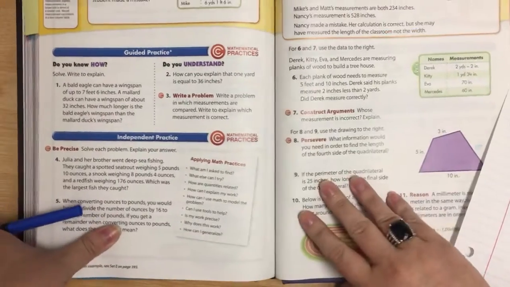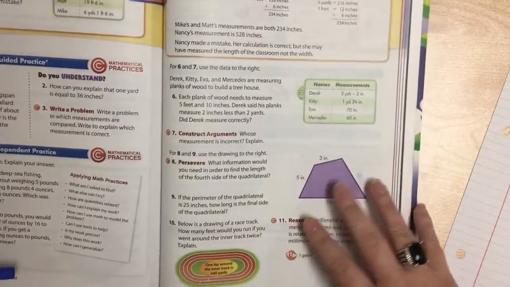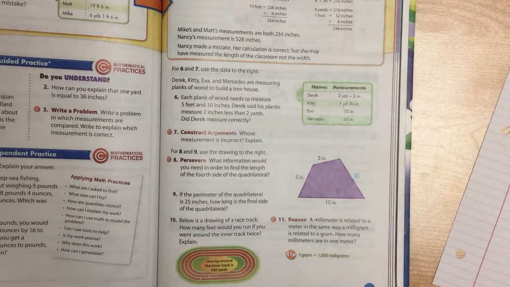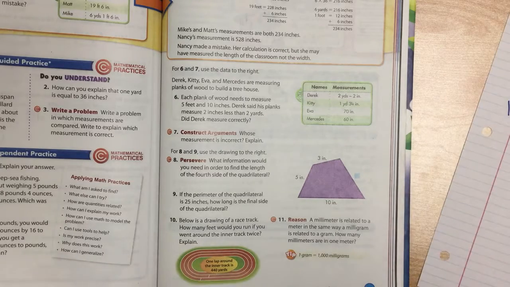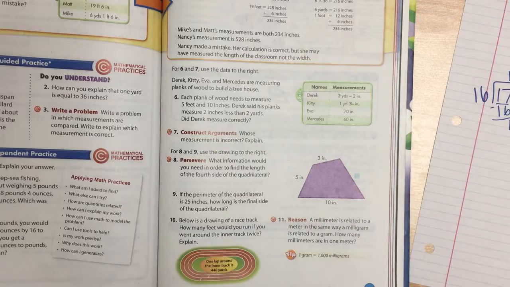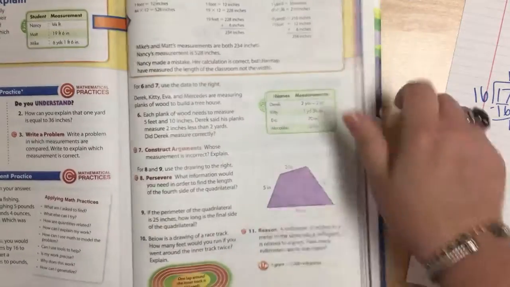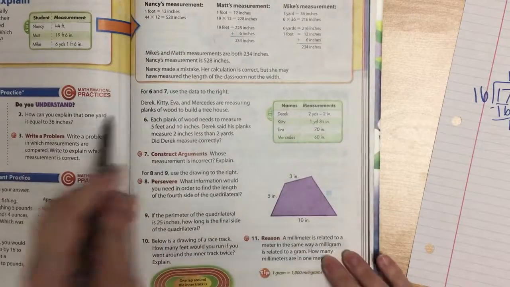Cool. All right. As we know and love this book, they have some weird names. Derek, Kitty, Eva, and Mercedes are measuring planks of wood to build a tree house. Someone really loves cars to name their kid Mercedes. Although, you know what? Brian might want to do that, so I'm not going to talk too much.